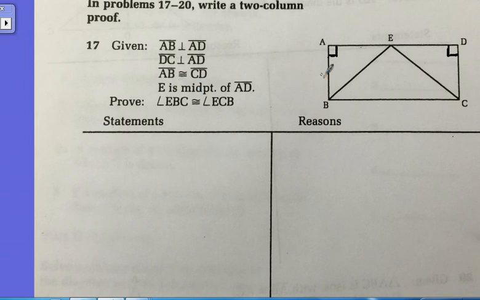Now we have AB congruent to CD. So far we've got side and angle. And we have E is the midpoint of AD, which is going to give us these two congruent segments. Now we're supposed to prove that angle EBC is congruent to ECB. So we want to prove that these two are congruent. So I'm thinking from these two congruent triangles, probably going to need to say through CPCTC that these two sides are congruent to give me these base angles congruent, isosceles triangle.